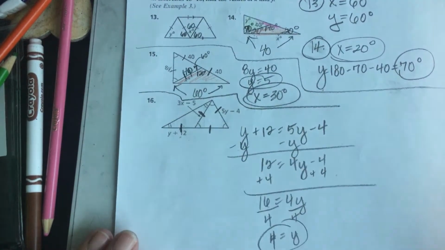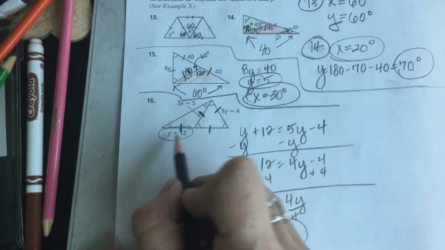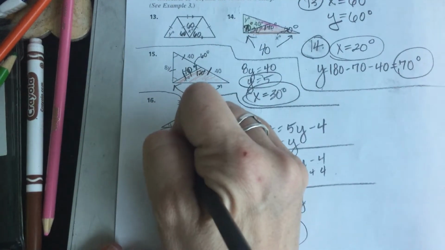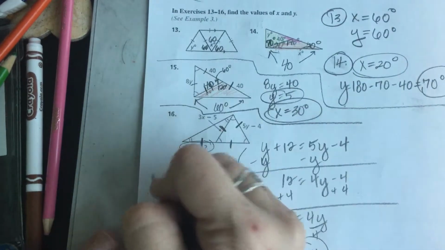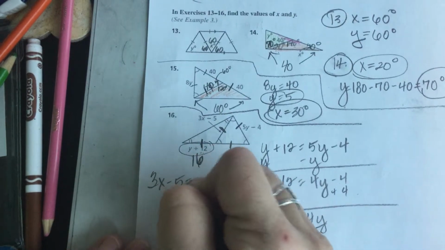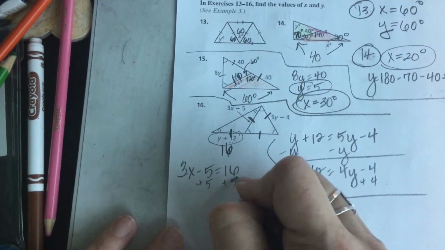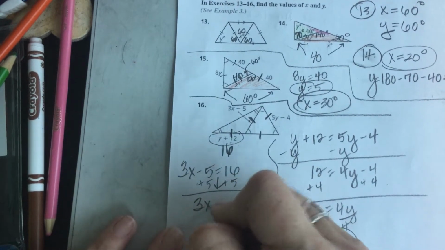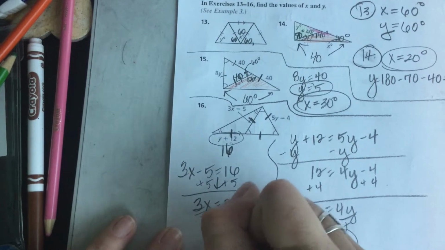Now, if y is 4, then that makes this side length right here, well, what's 4 plus 12? So now I can go find x by saying, all right, well then 3x minus 5 is equal to 16. Add 5 to both sides, I get 3x equals 21. Divide by 3 on both sides, and I get x is 7.